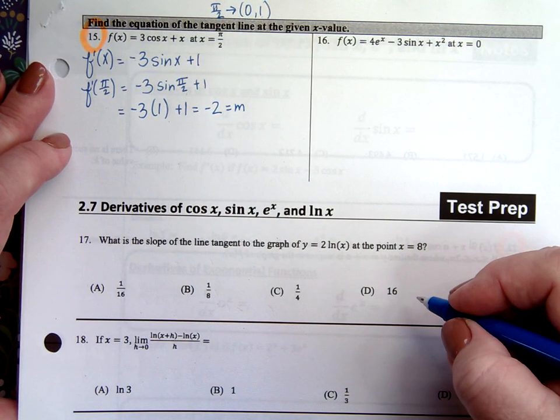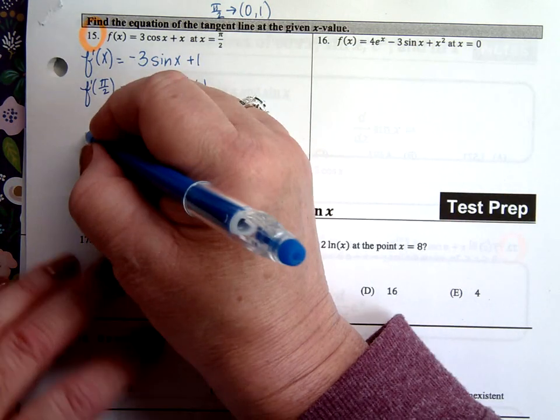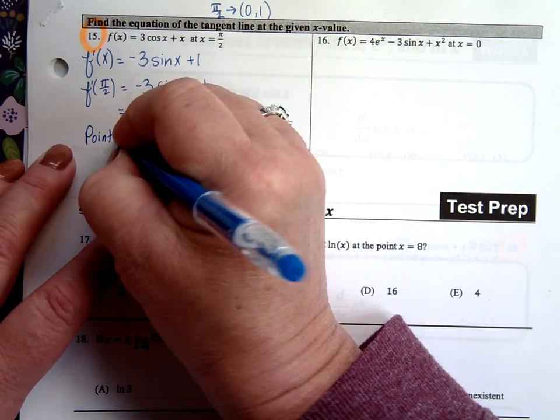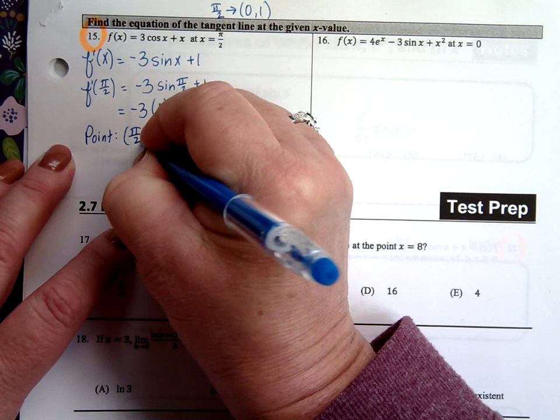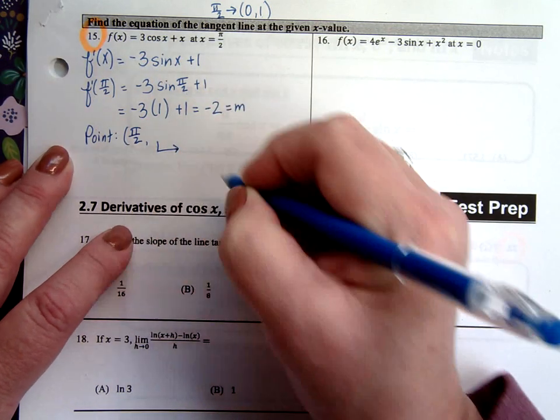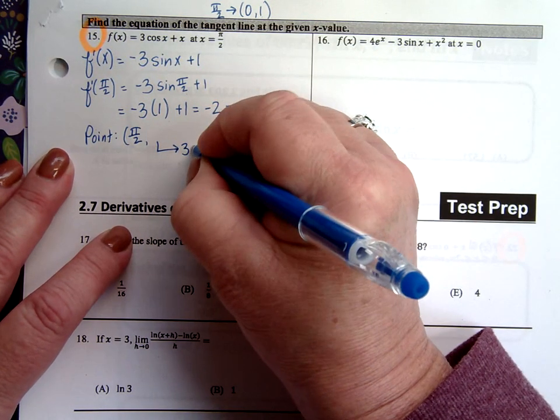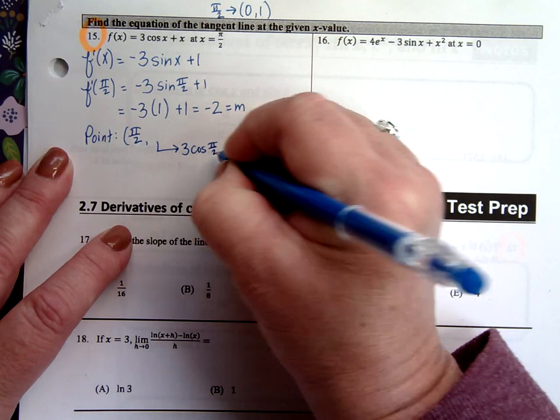But I also need a point, and my point comes from taking pi over 2, the x value, and plugging it into the original equation, 3 cosine of pi over 2 plus pi over 2.